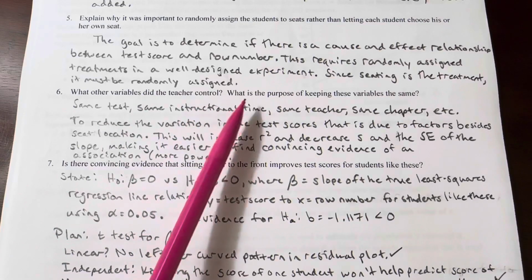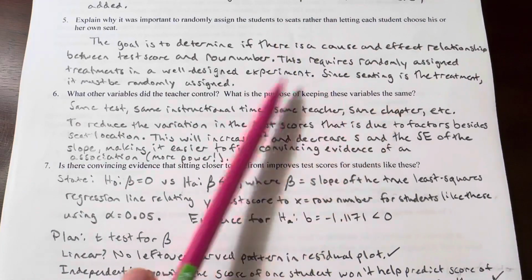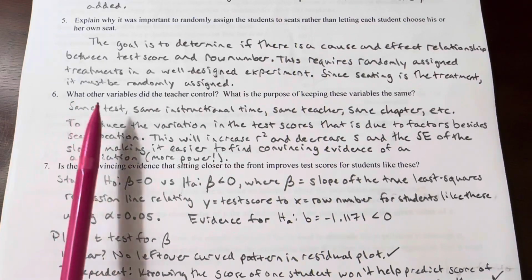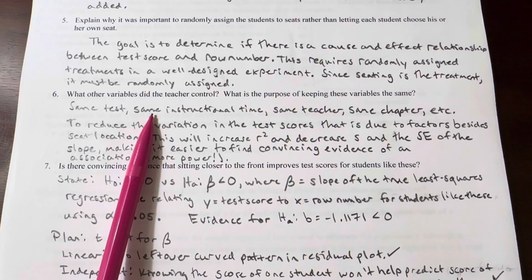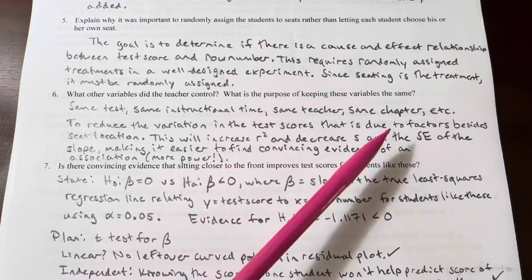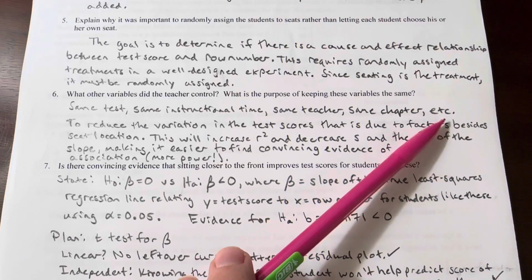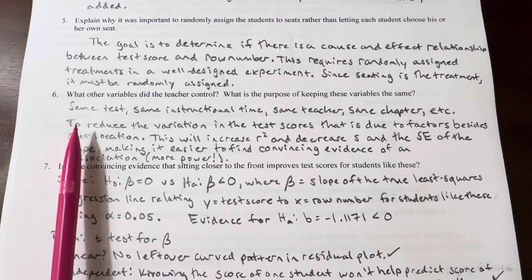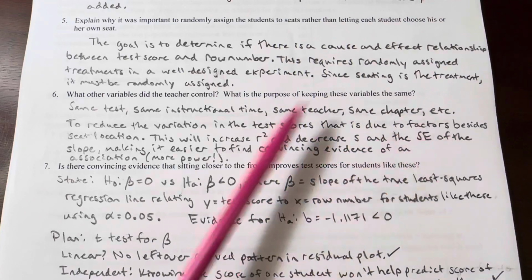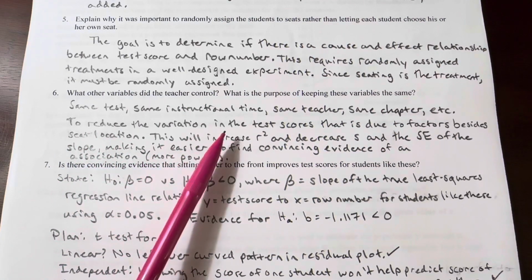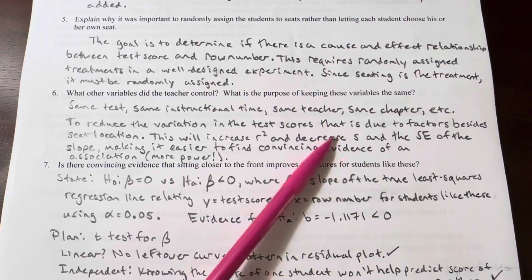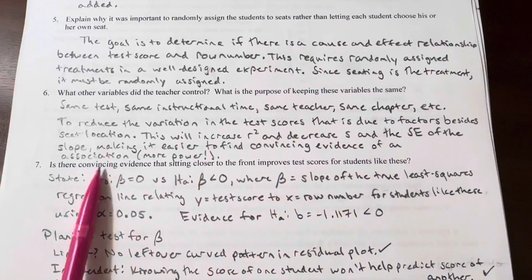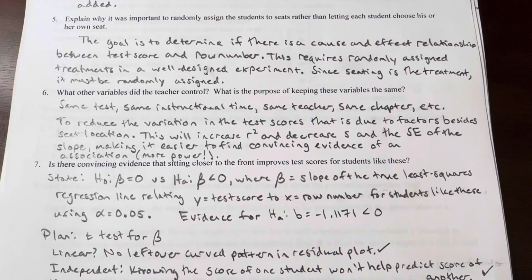What other variables did the teacher control, and what was the purpose of keeping these variables the same? So this is a little bit of review from chapter 4. So things that the teacher controlled was the teacher gave the same test to all the students, had to provide the same instructional time, had the same teacher, same chapter. All of those things that the teacher kept the same were variables that the teacher controlled. Now the teacher introduced this level of control to reduce the variation in the test scores that is due to factors other than seat location. All right, this is going to increase r squared and decrease the standard deviation of the residuals and the standard error of the slope, making it easier to find convincing evidence of an association. Basically, it increases the power by decreasing the variability.